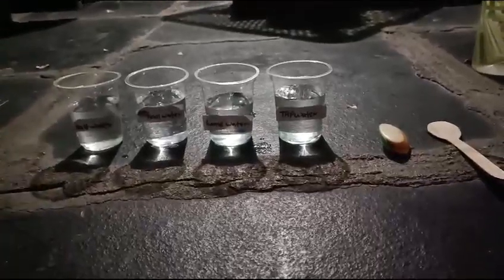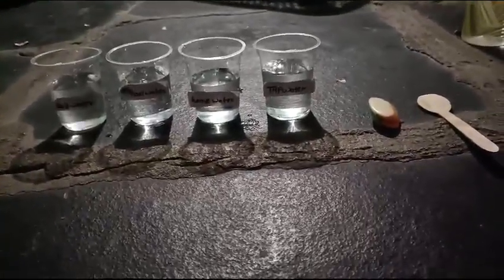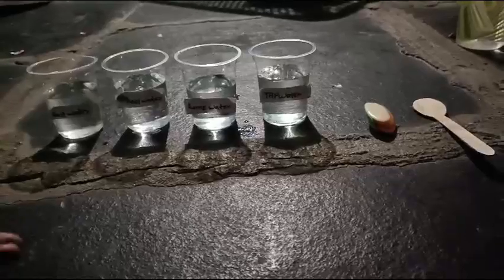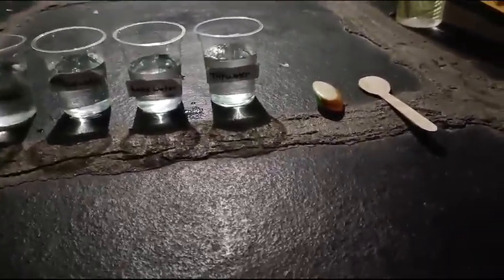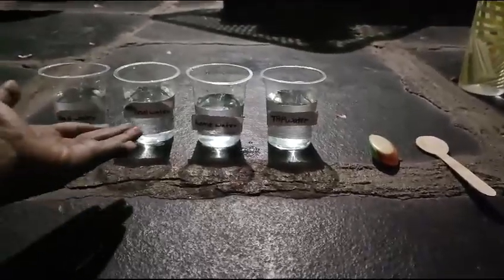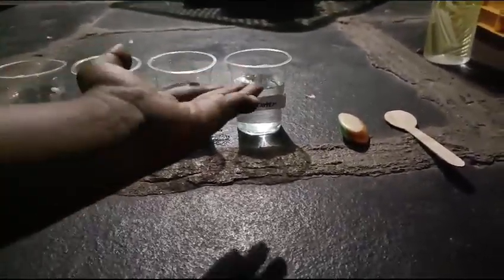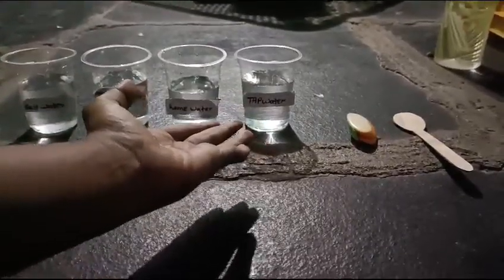Hi, we have to find the water levels. And what is the importance of the water? Please comment inside. We can see salt water, school water, home water, and tap water.